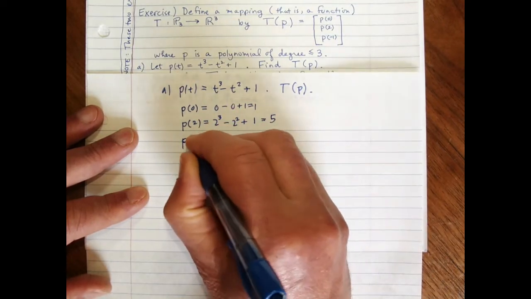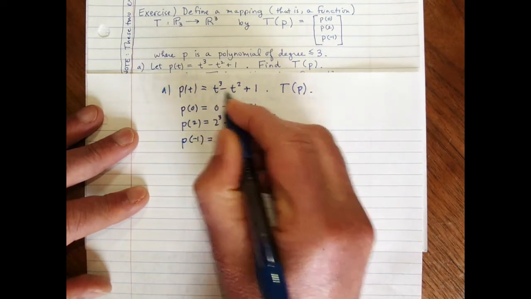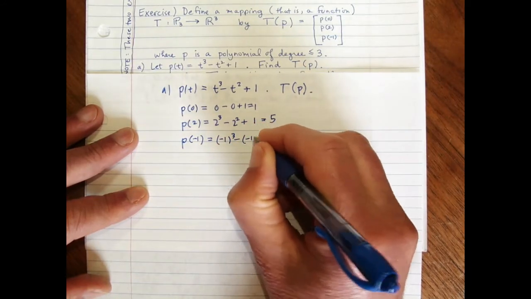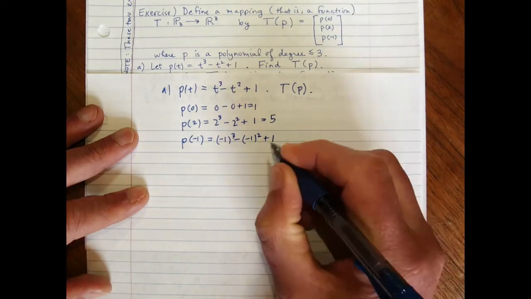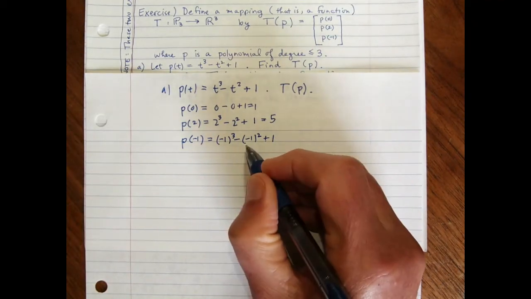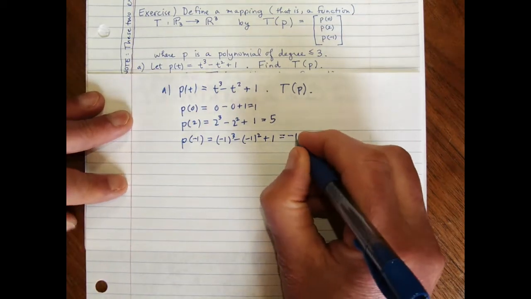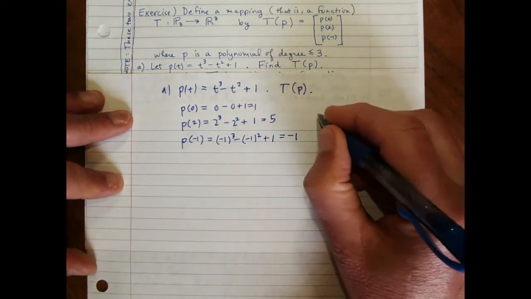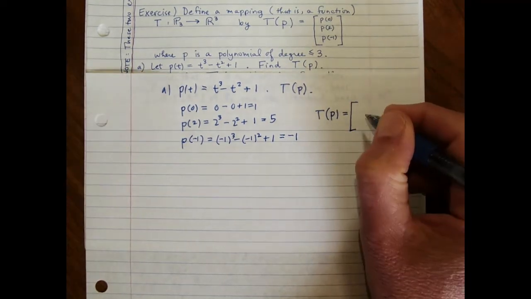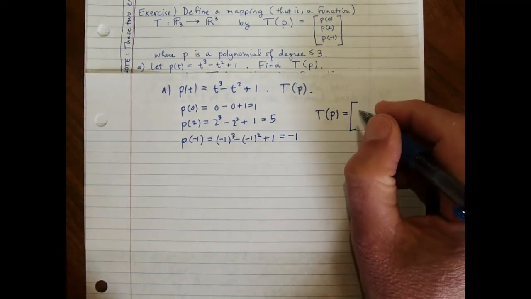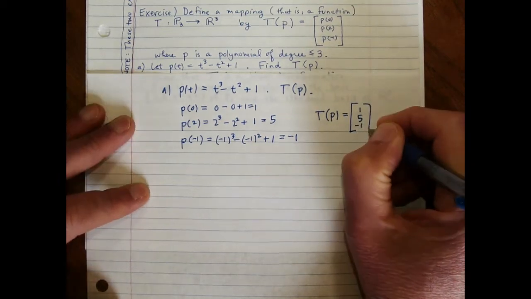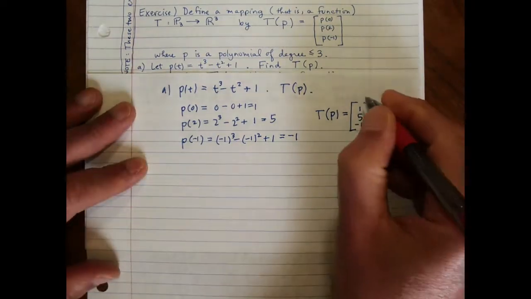And p of -1, plugging into this polynomial, is -1 cubed minus (-1) squared plus 1. And so I think I'm going to get -1 minus 1 plus 1, which is -1. So I think T of p is going to be 1, 5, -1. So there's the answer to part A.